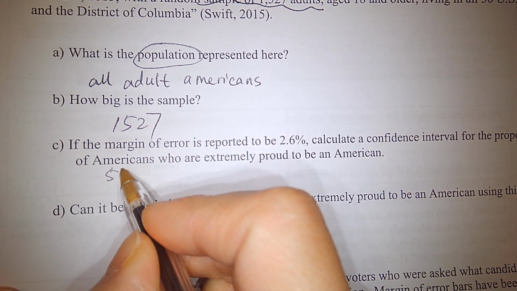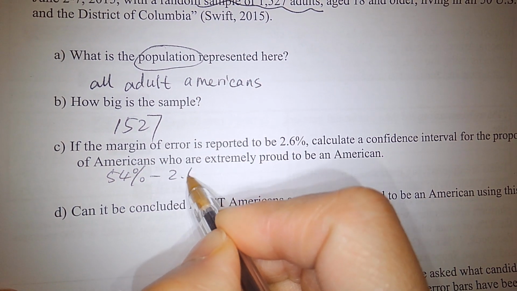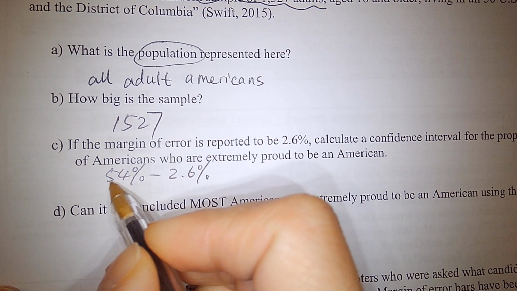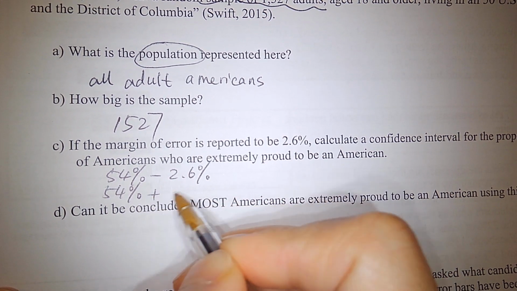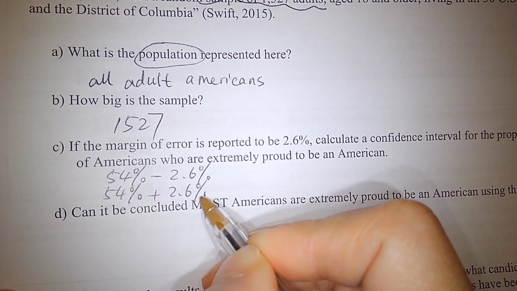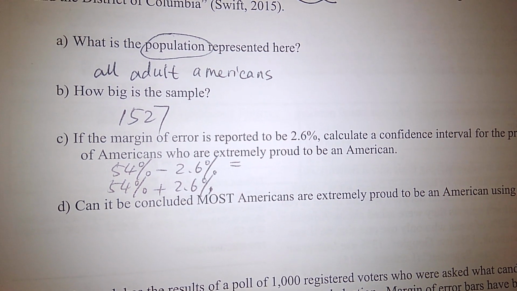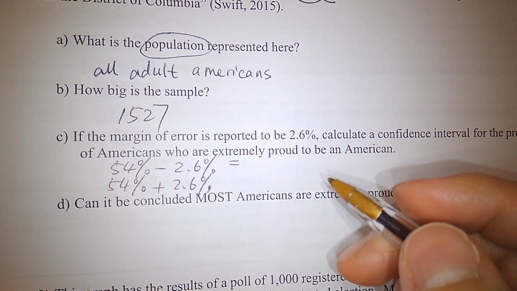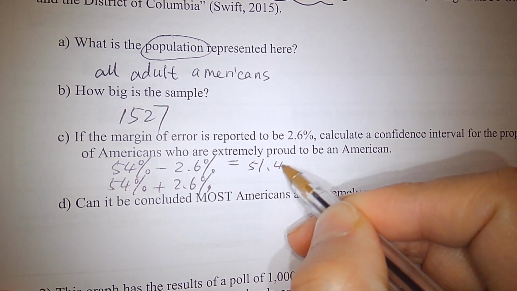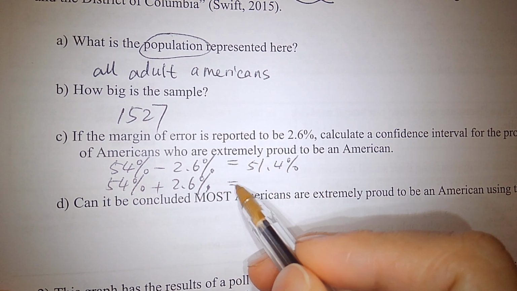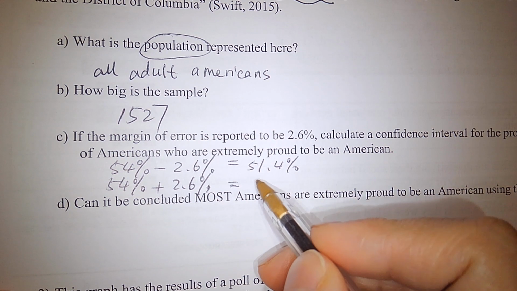How? 54% minus what? 2.6. 54% plus what? 2.6. So the subtraction gives us what? 51.4%, and then the addition gives us what? 56.6%.